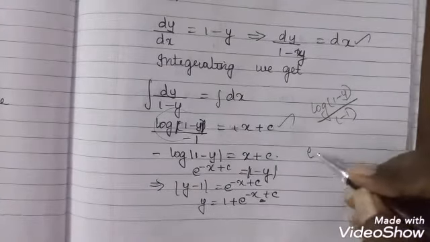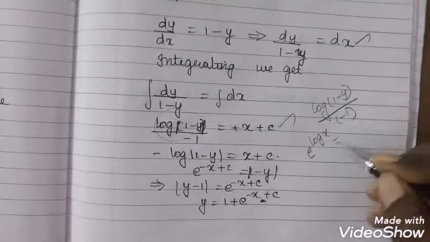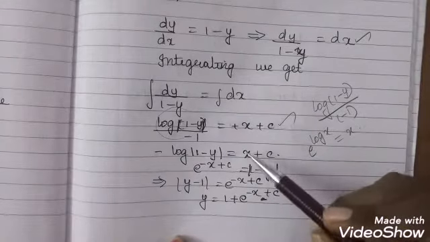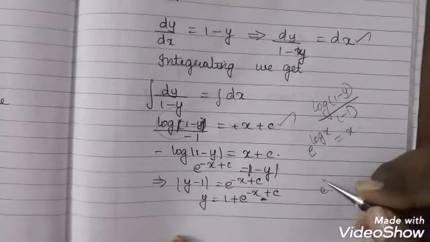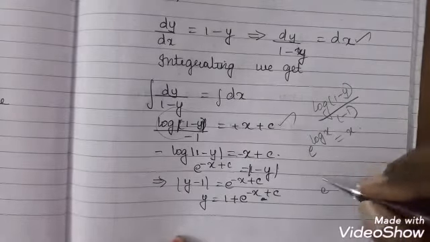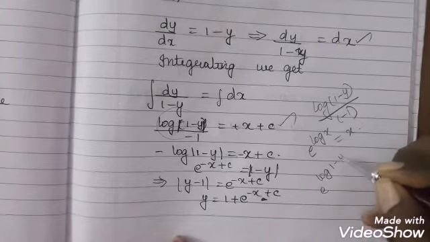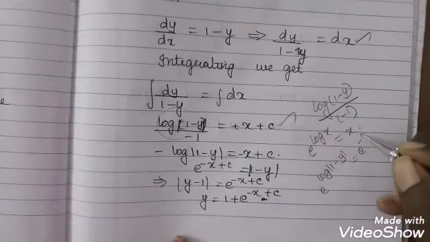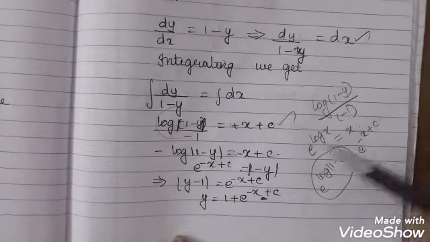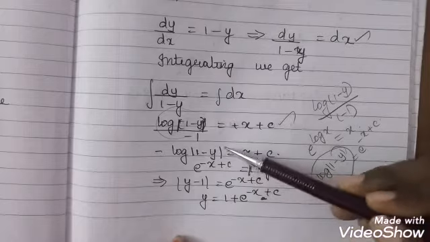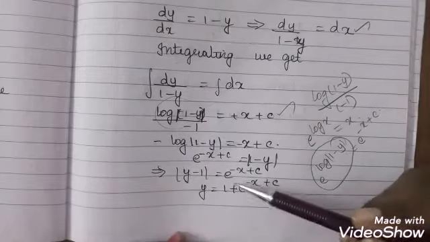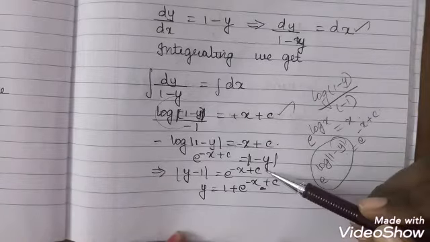Now I've already told you that under integration, e power log x is nothing but equal to x. So here I can write this as e power. When I take the minus sign to the other side, you will have it as minus x plus a constant. So e power log of 1 minus y is equal to e power minus x plus a constant. What is this e power log of 1 minus y? That's nothing but mod of 1 minus y. Since it's mod, I can also write it as y minus 1 is equal to e power minus x plus c, is what you have here.